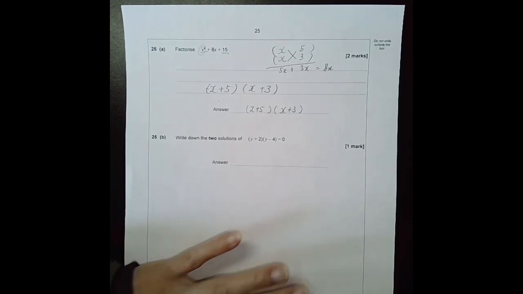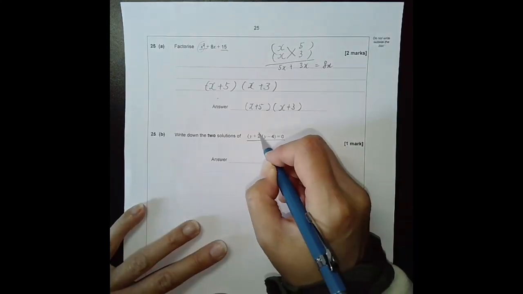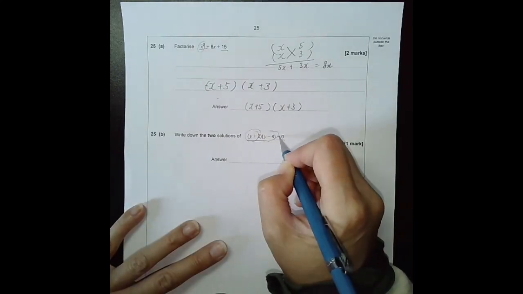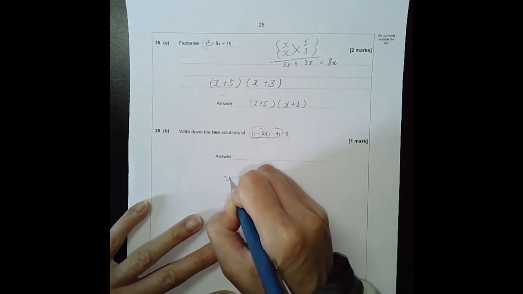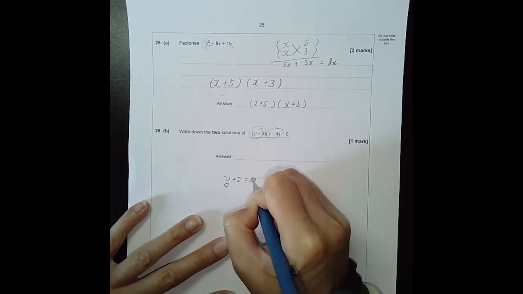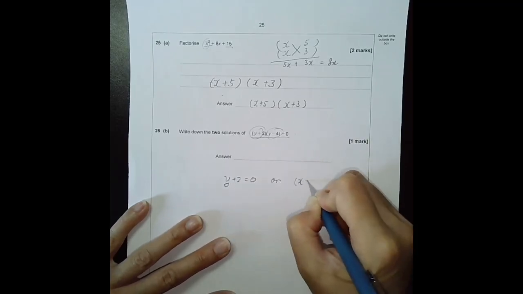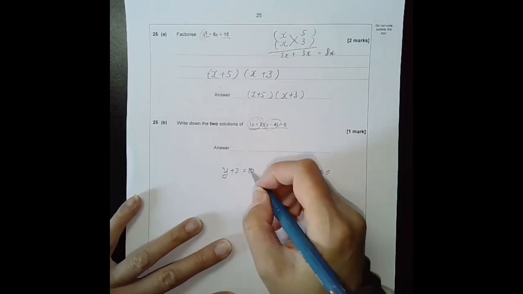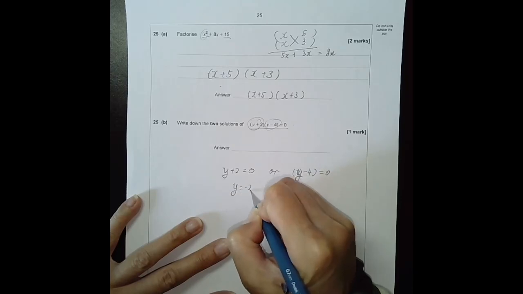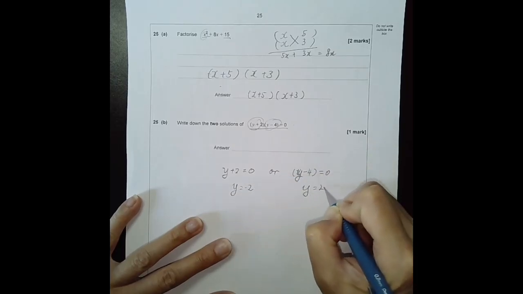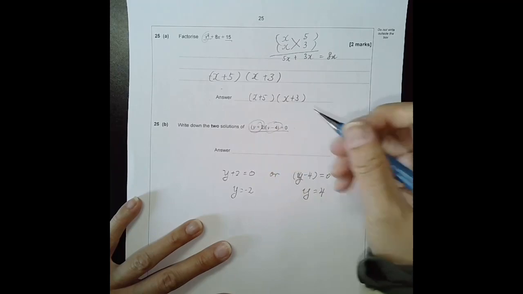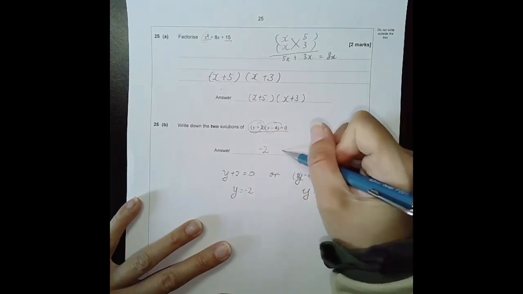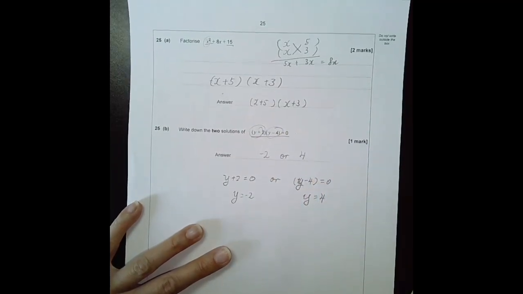And the next bit is like the equation here. Because these two are multiplied to get 0, so y plus 2 will be equal to 0, or x minus 4 has to be 0. Sorry, it's a y. So do a bit of linear. So therefore, the answer for those is like -2 or 4.